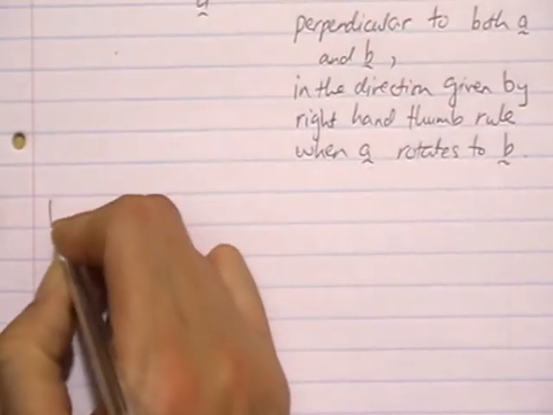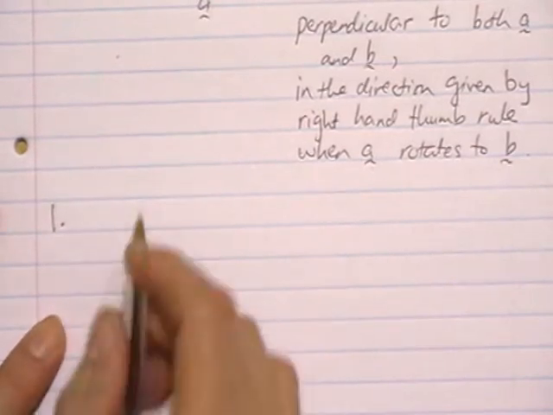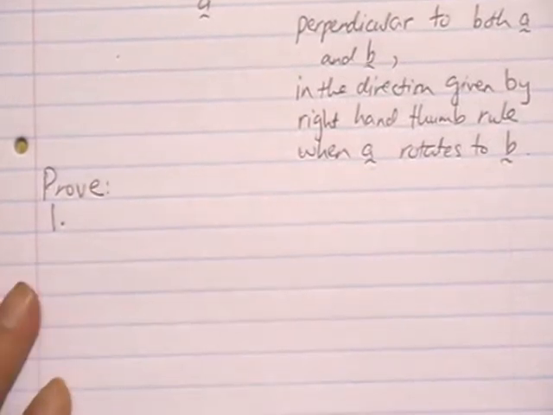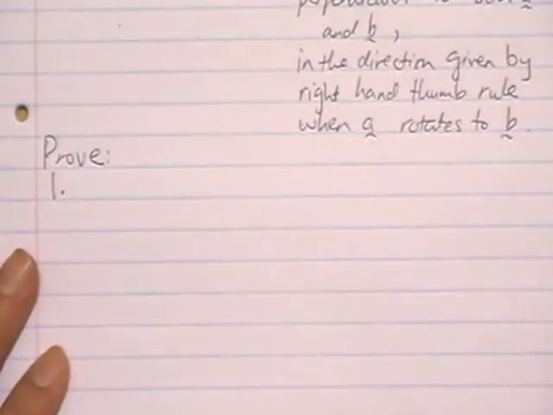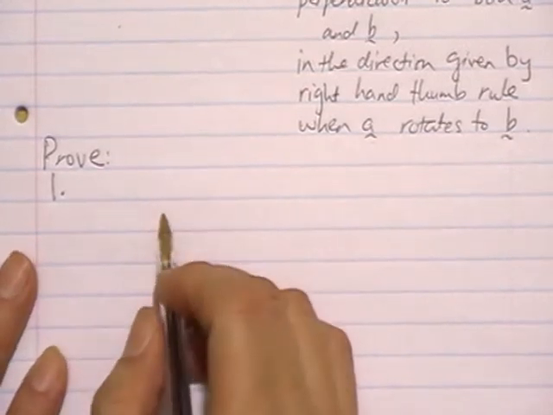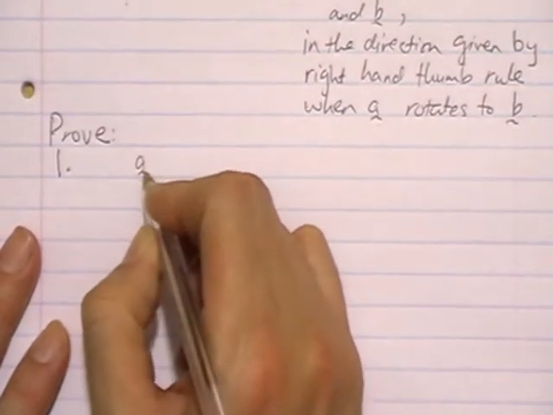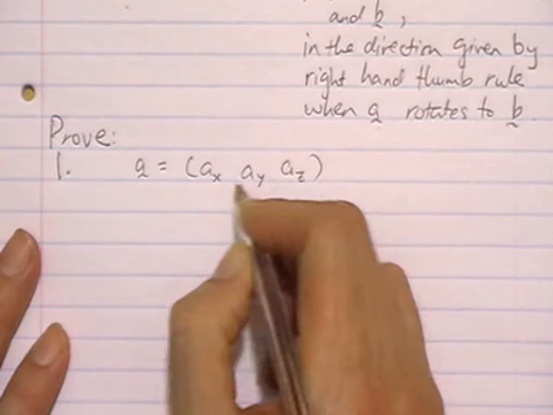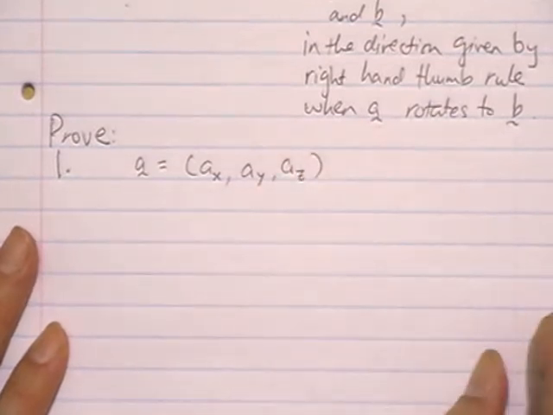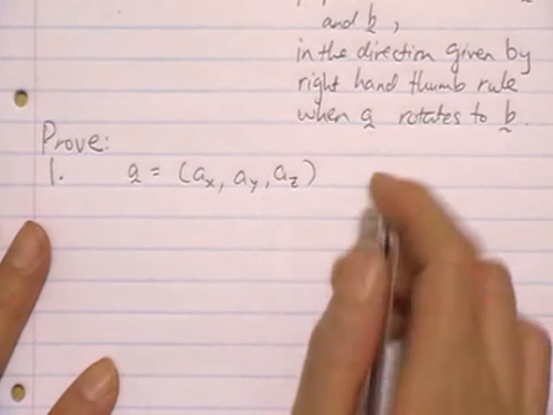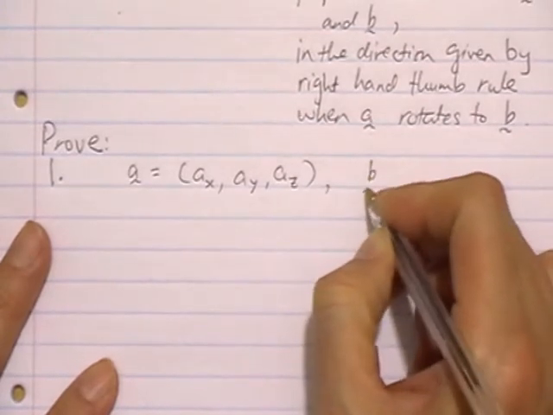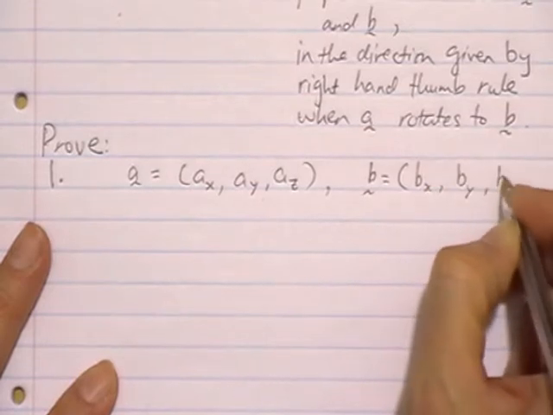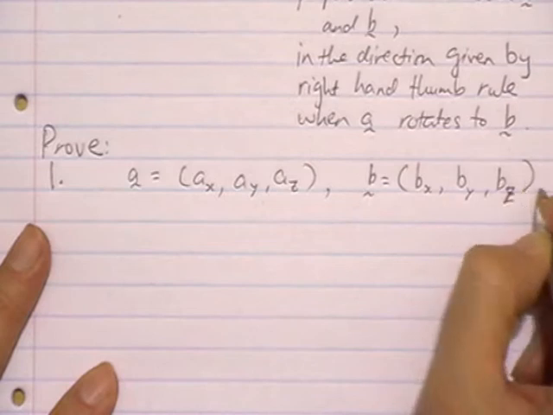Now, the first property that I want to prove is that suppose that the vector A has components AX, AY, AZ, and that the vector B has components BX, BY, BZ.